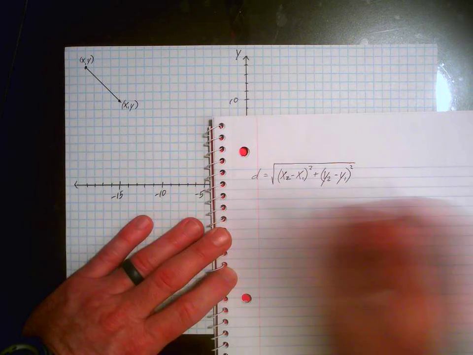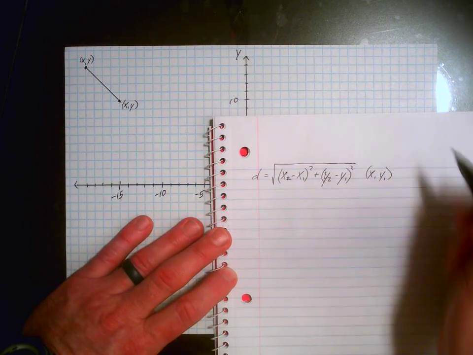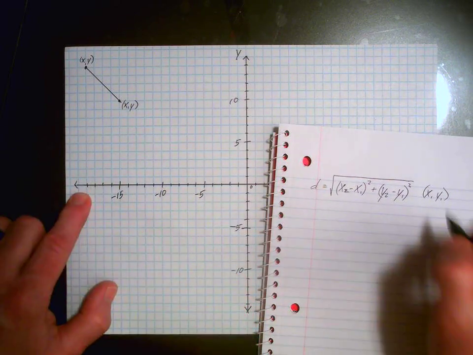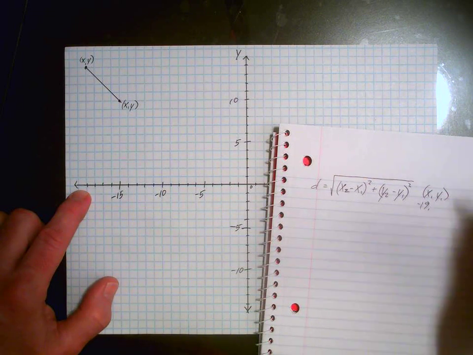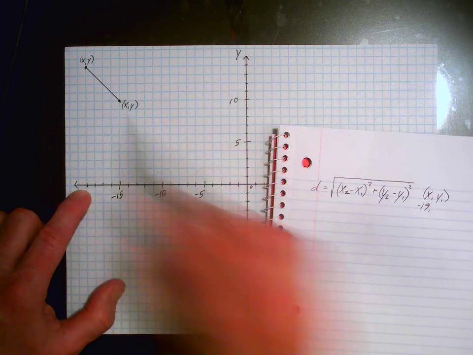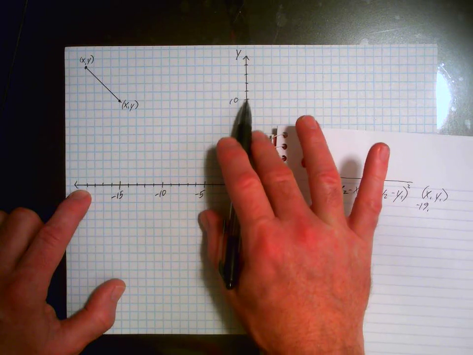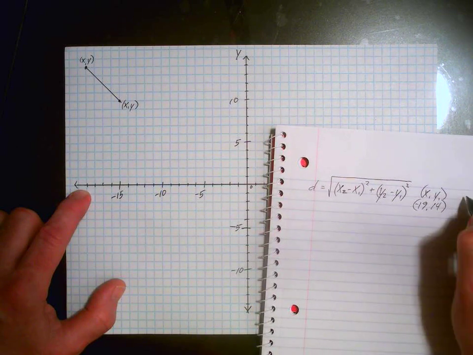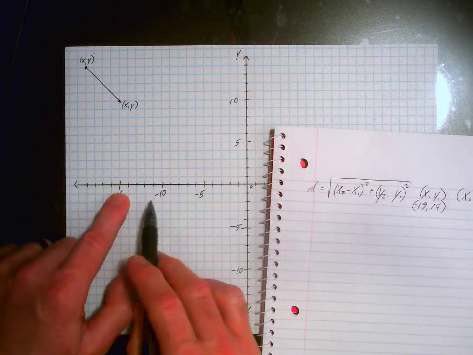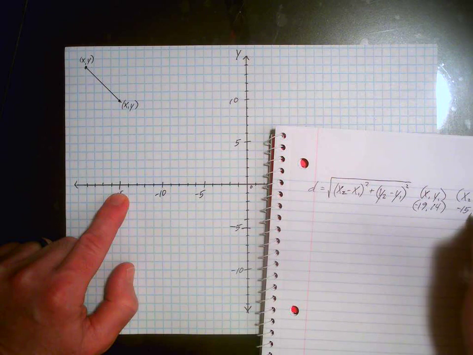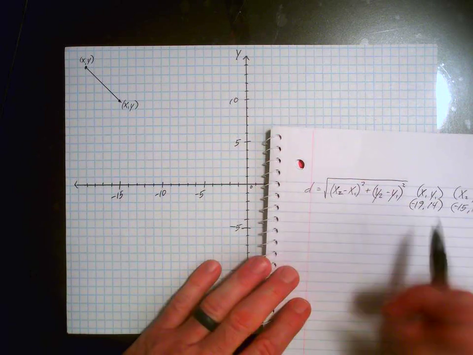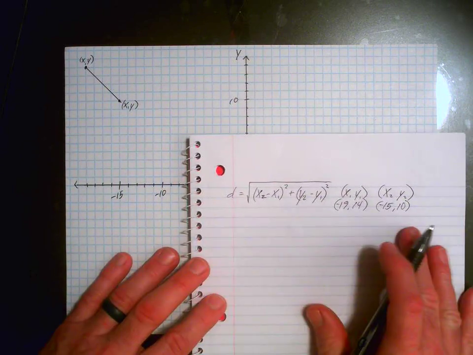Now, my x sub 1, y sub 1 is negative 19, 14. Excuse me, this is the point I'm looking at. So y is 14. It's important to keep track of this, right? So here's my x sub 2. X sub 2 is negative 15, and y sub 2 is 10.